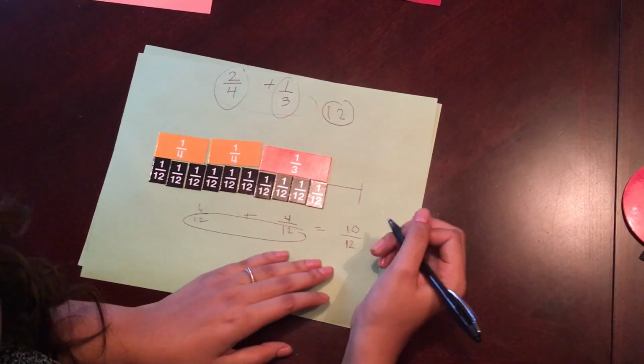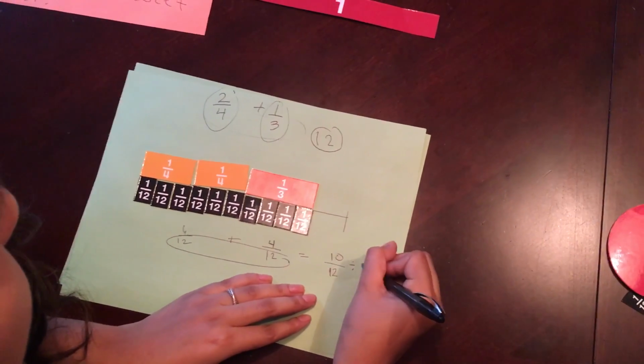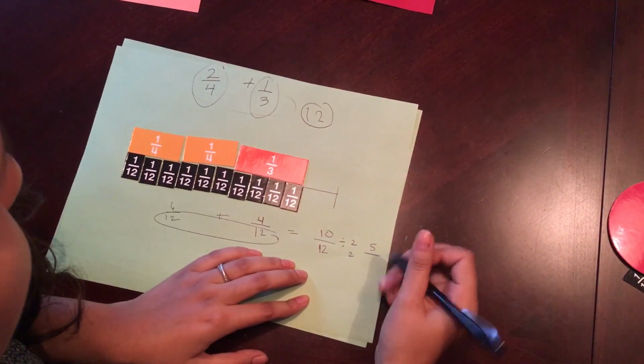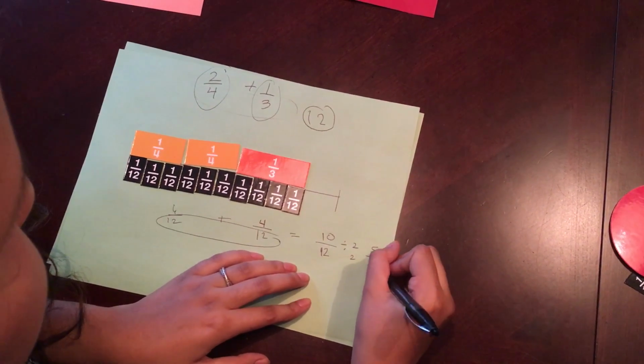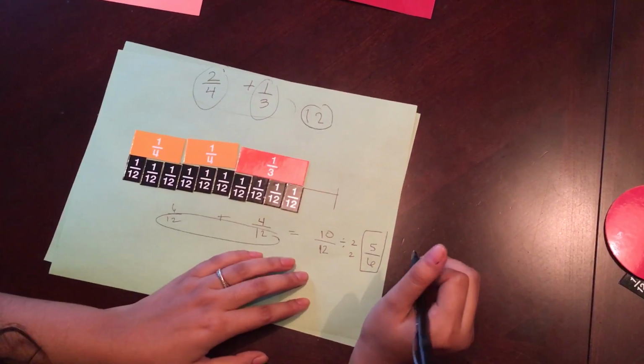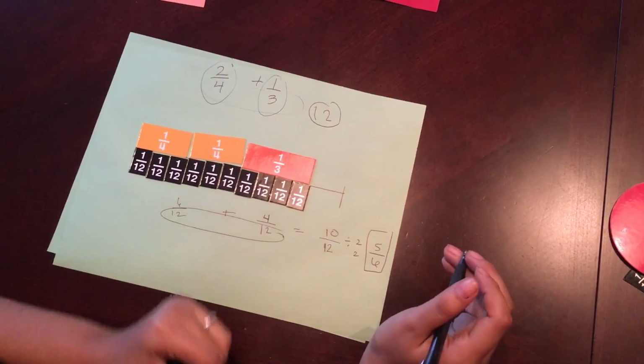Correct. And we know that we cannot leave that there. We have to simplify by 2, right? This would be 5/6. So we got the same exact number. So that's how we learned.